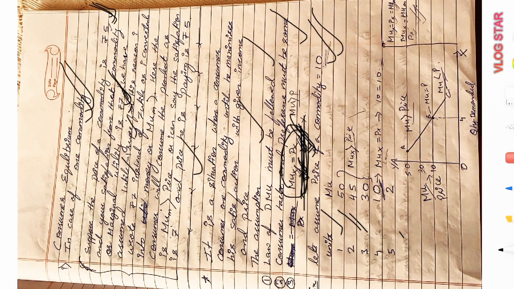That commodity is a biscuit, so its price is 10. So the marginal utility is 50, 45, 30, 10 and 2. So it goes on declining. Your satisfaction goes on declining. We know it is due to the law of diminishing marginal utility. The satisfaction goes on declining. So the price of the commodity is 10, and the satisfaction he is receiving is 50 rupees.